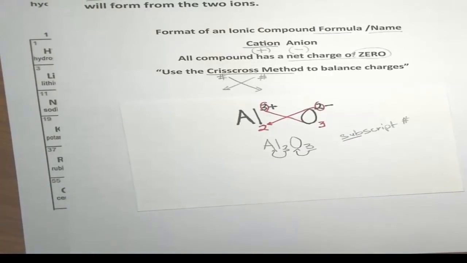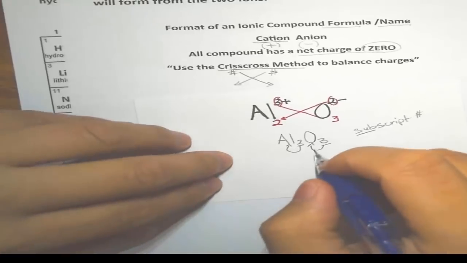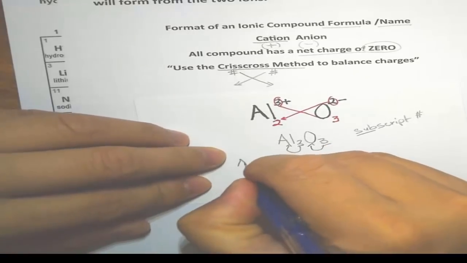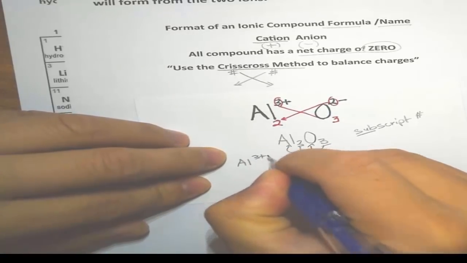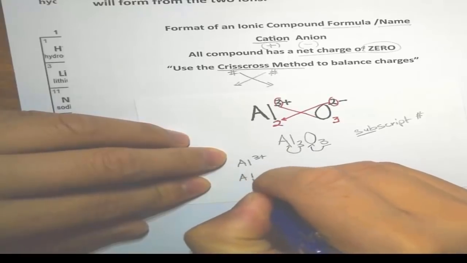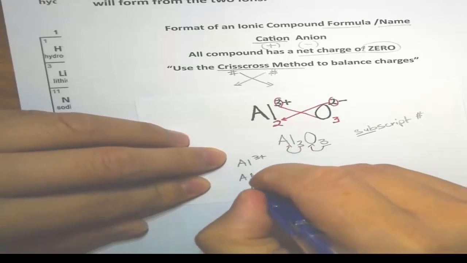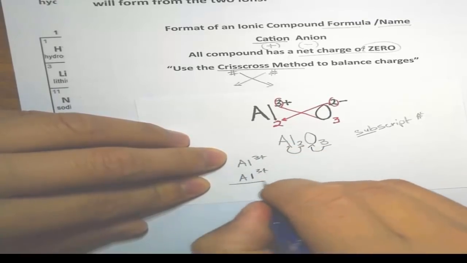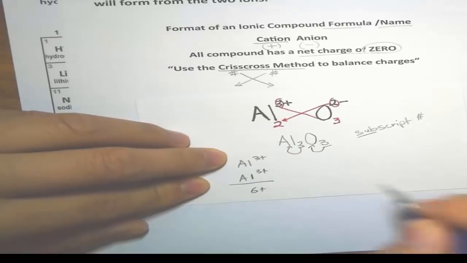Let's test if this crisscross method actually works. I have 2 aluminum. So aluminum is Al3+. I have 2 of it, and that will give me a total of what? That is a total of 6+, isn't it?